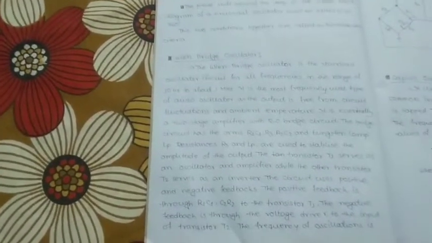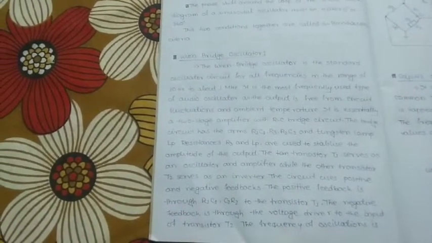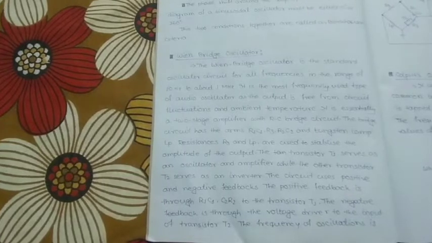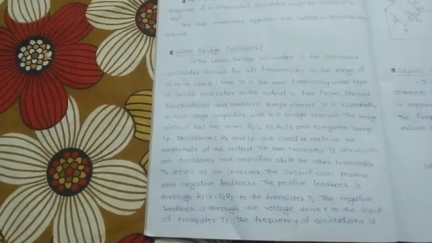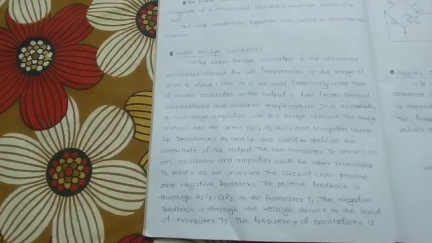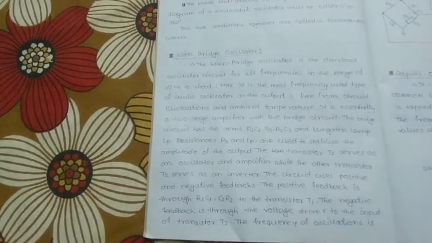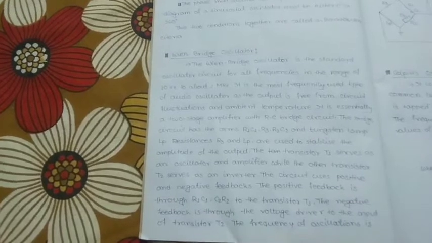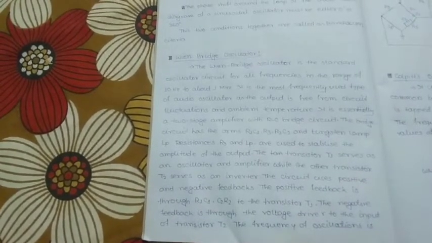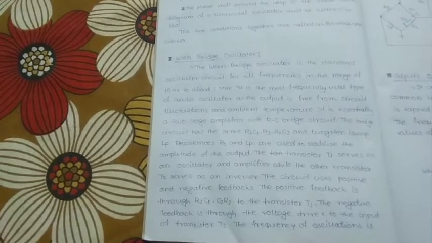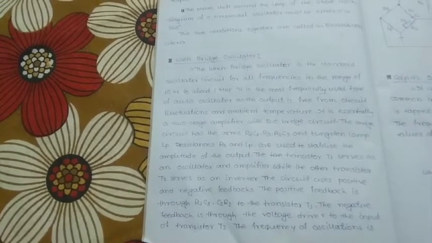A Wien-Bridge oscillator is a type of electronic oscillator that generates sine waves. It can generate a large range of frequencies, about 10 Hz to 1 MHz. The Wien-Bridge oscillator uses two RC networks connected together to produce a sinusoidal oscillator.